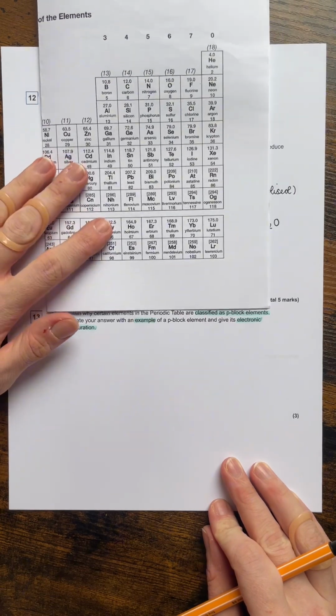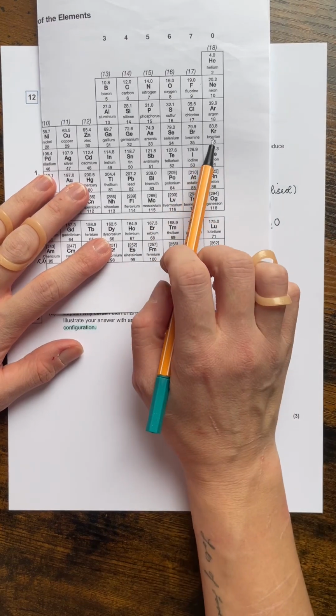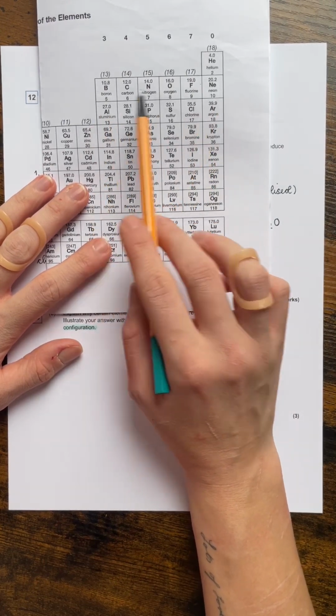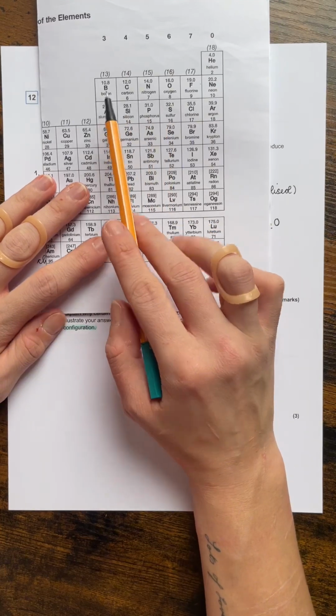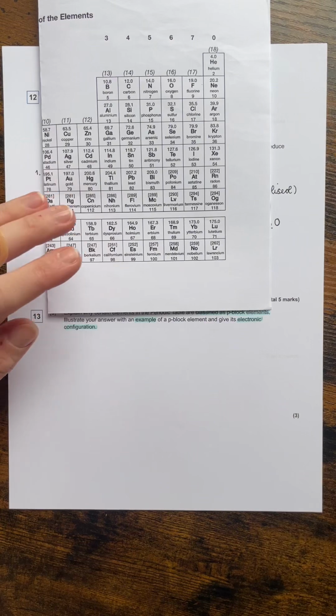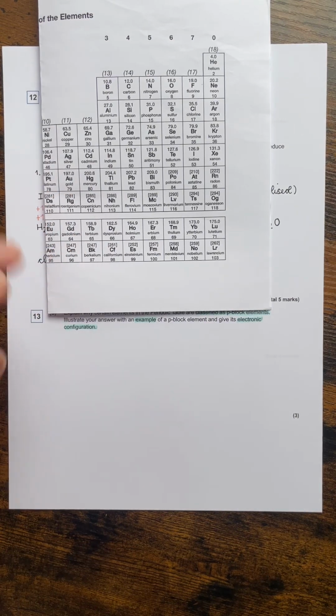So obviously it would be a bit silly to pick something like krypton when we can pick something a lot higher up and do a bit less work. So I might do nitrogen, just to do a different one from what I've just said.